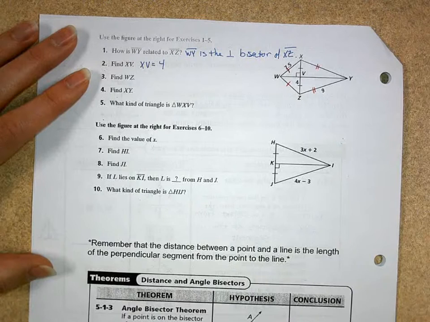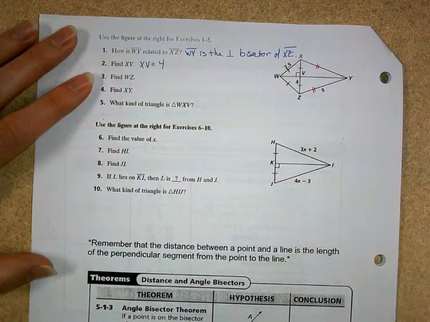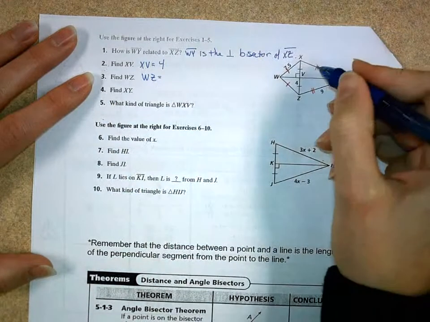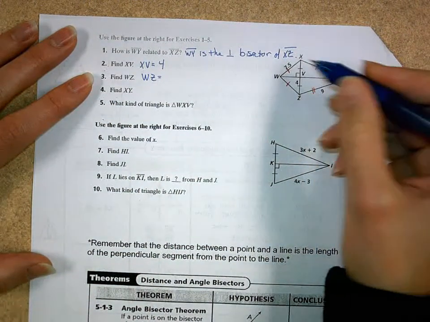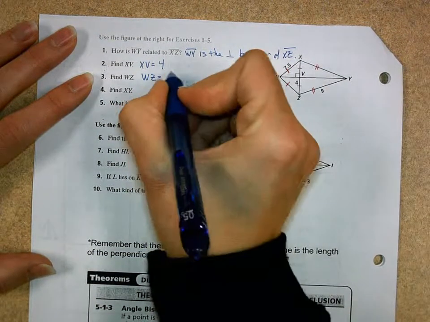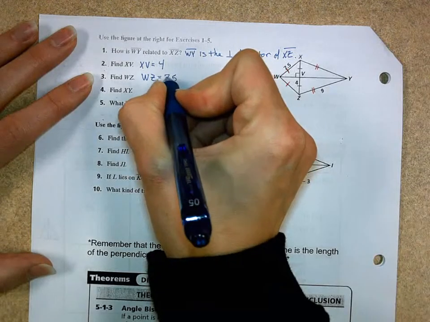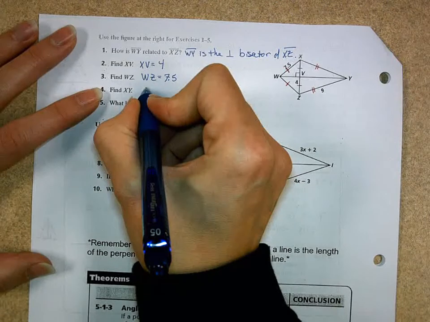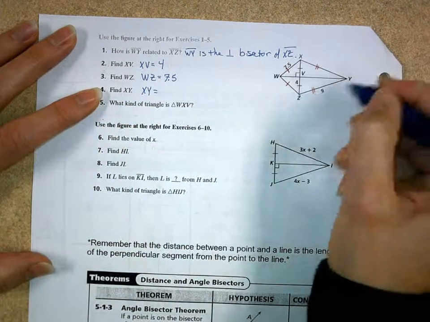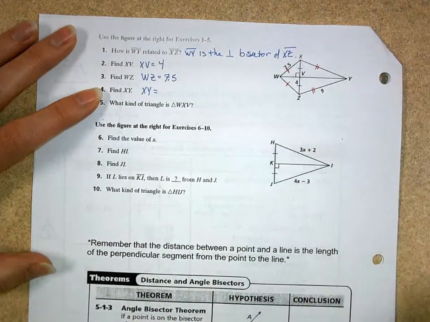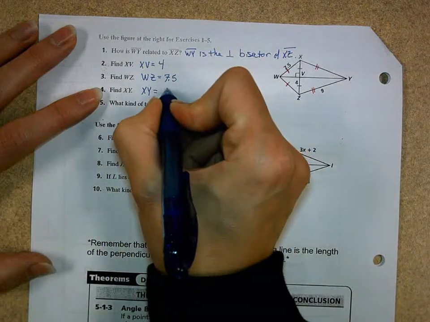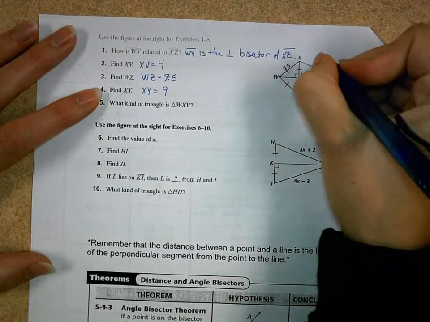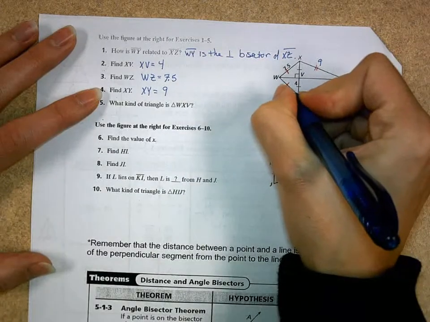Not a lot of work you had to show on that one. What's the length of segment WZ? Well, WZ is equal to which one? WX. And since they give you a decimal, yes, you may give me a decimal. The length of segment XY. Well, it has to be the same as ZY. Not hard, as long as we mark up our diagram. So it's really simple, and I'm even going to put those on there so you can see it.